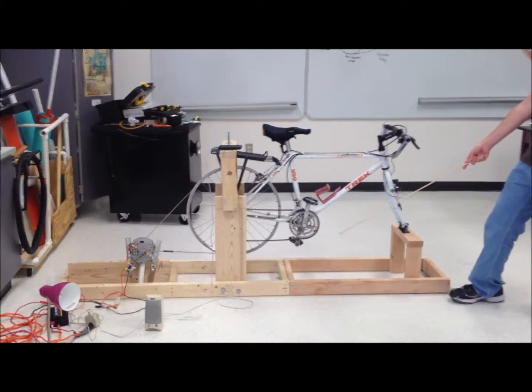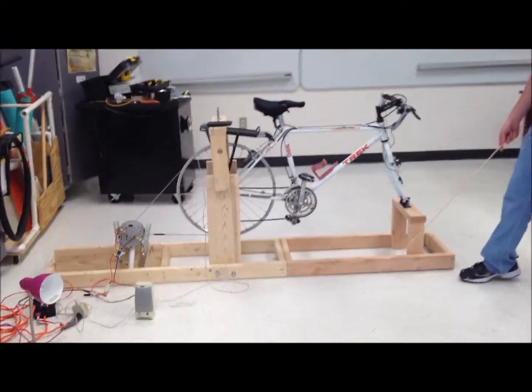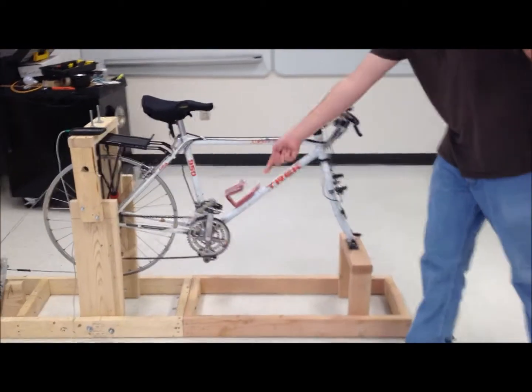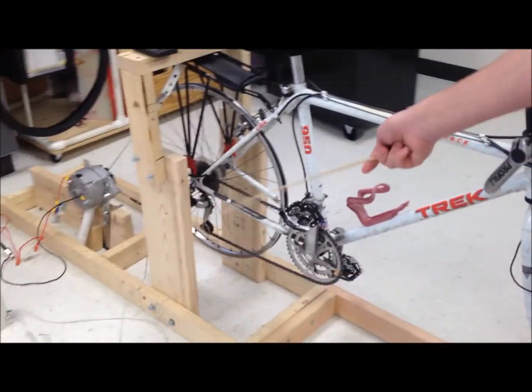Hello. This bicycle generator was created by a group of high school students as a class project. As you can see, we built a frame to hold the bike in a stationary position. This is the front sprocket, and this is the back or rear sprocket.